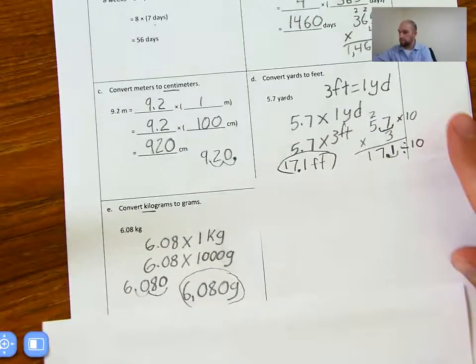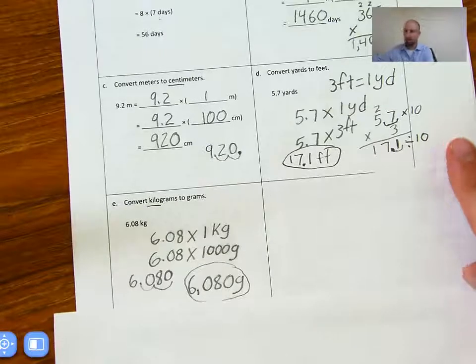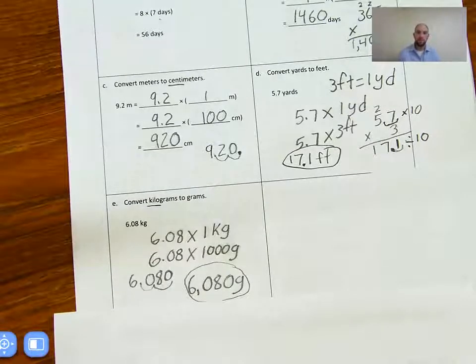Next, we're going to convert kilograms to grams. 6.8 kilograms, so 6.8 times 1 kilogram, is the same as 6.8 times 1,000 grams. There's 1,000 grams in 1 kilogram. That prefix kilo means 1,000.